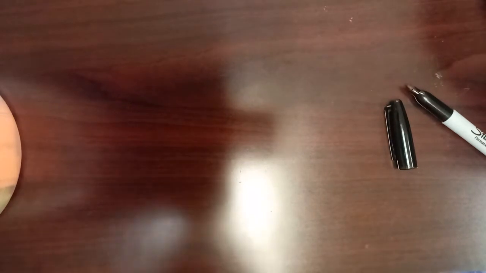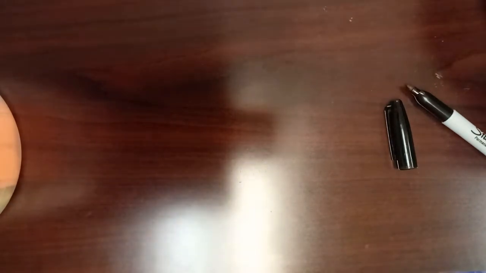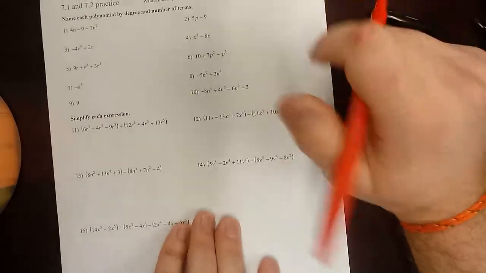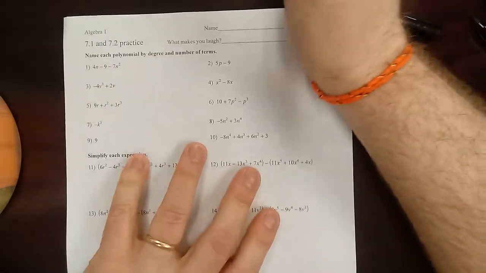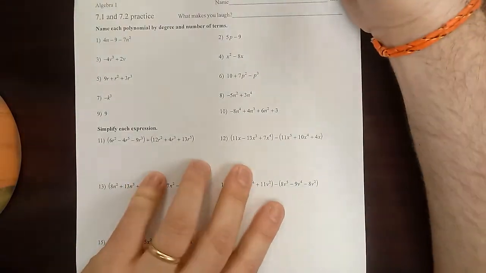But for now, we're going to move on to a practice page that I made up for you guys. I'm not going to do the whole thing, but I'm going to do part of it. I'm going to go through and do the odds of this. There's 26 questions, so no time but the present. Let's see. Here we go.